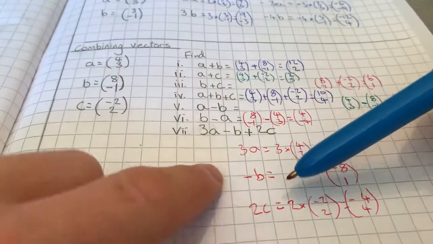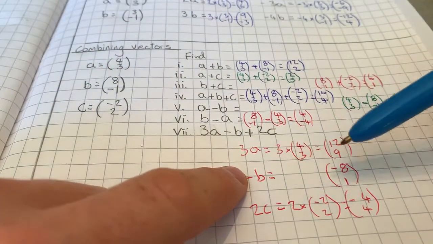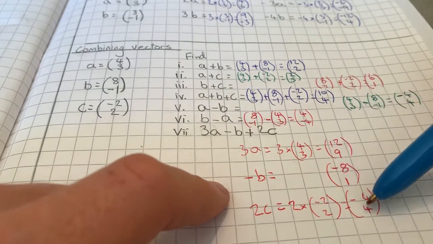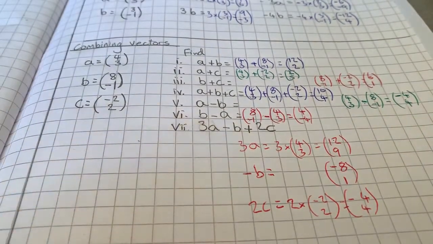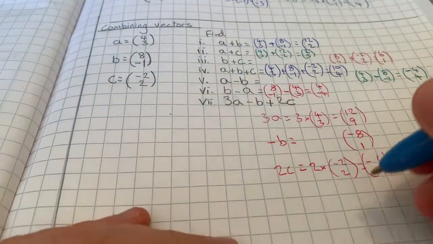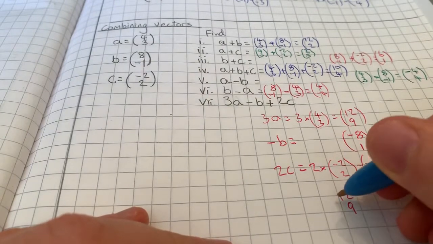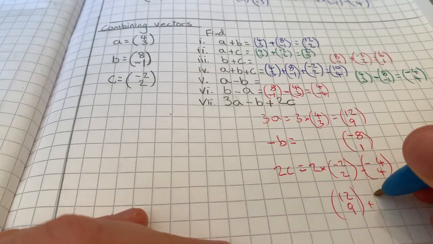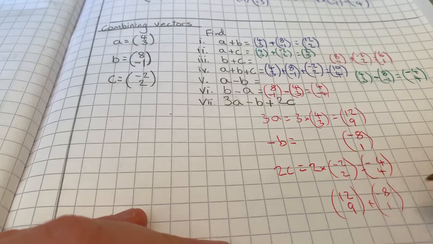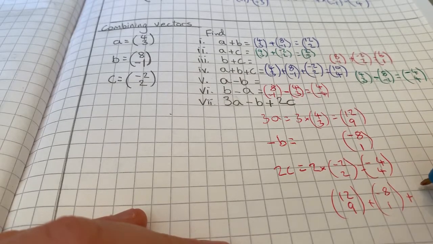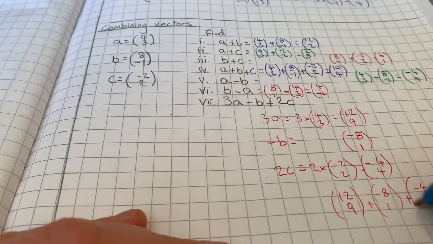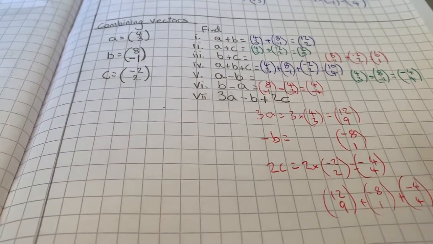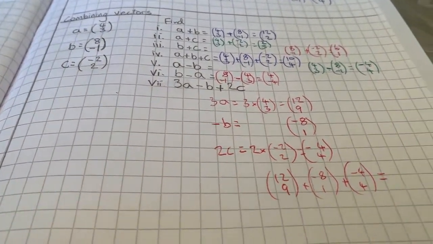Now, at this point, because we put minus B there, we can now just add these all together. So like we had previously, we got 12, 9, add minus 8, 1, add minus 4, 4, and we put that all together.